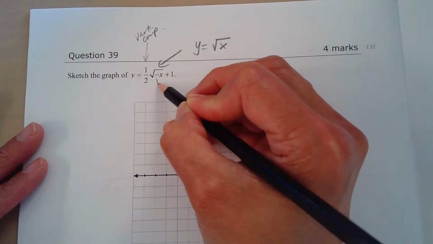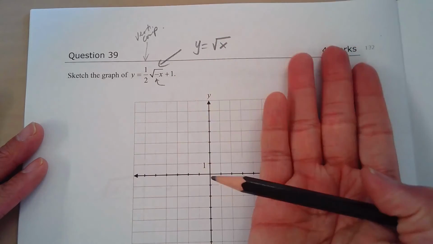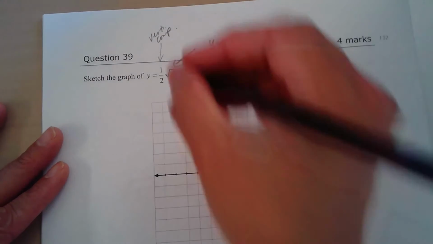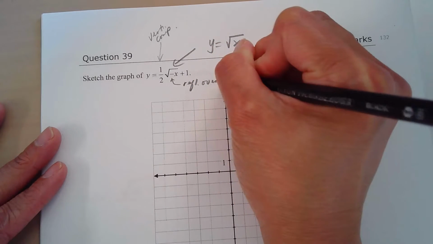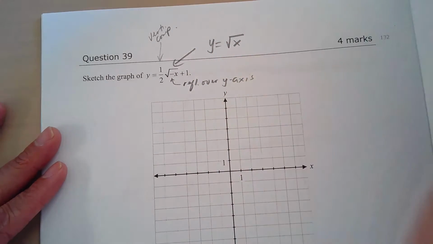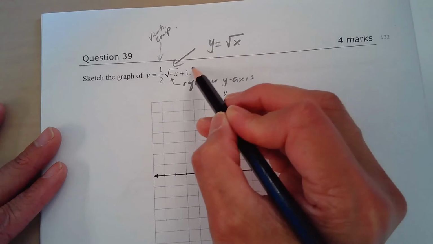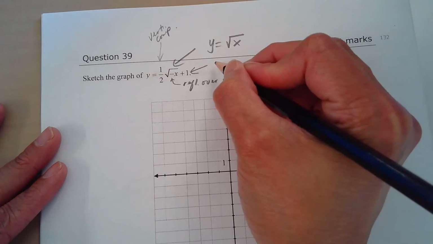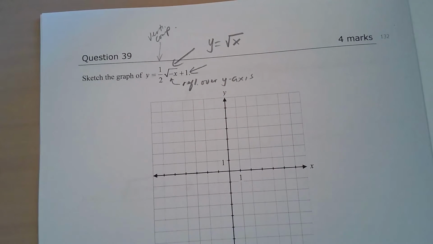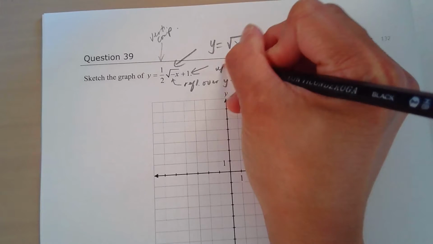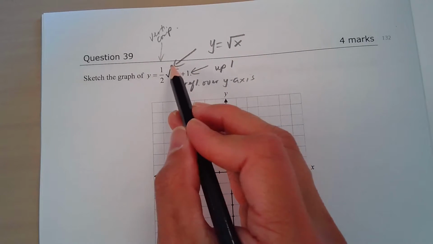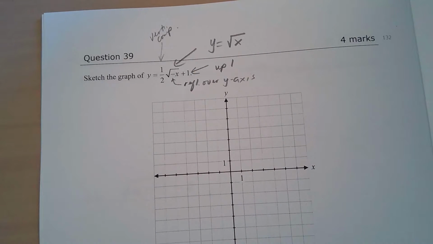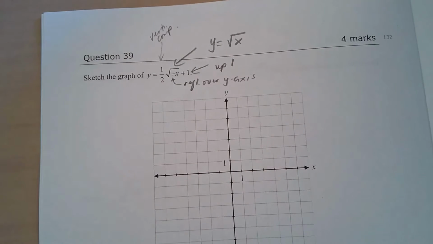Are you talking about this one? Okay, reflection over the y-axis. And what else? Oh, this one is outside the radical, so that's up 1. Yeah, so up 1. We have to make sure that if it's inside the radical, then that's part of the brackets, but this is outside, so that means it's up 1.